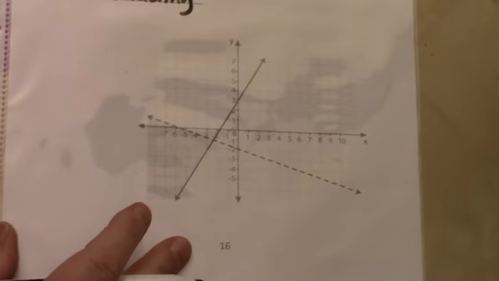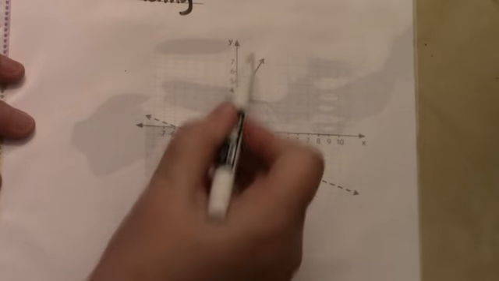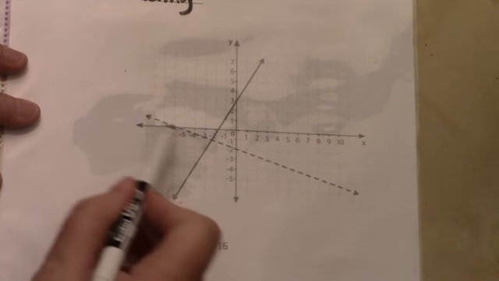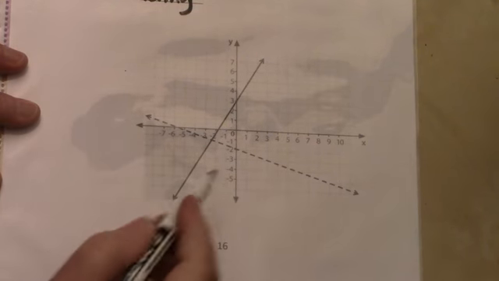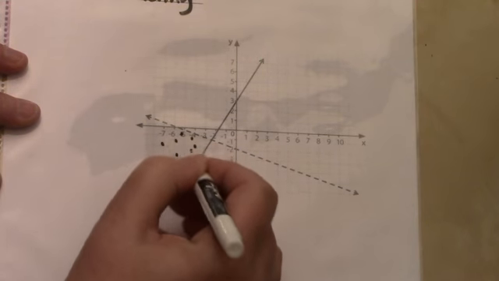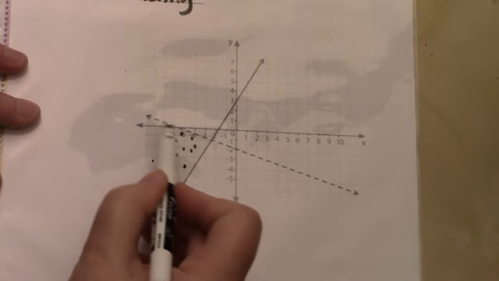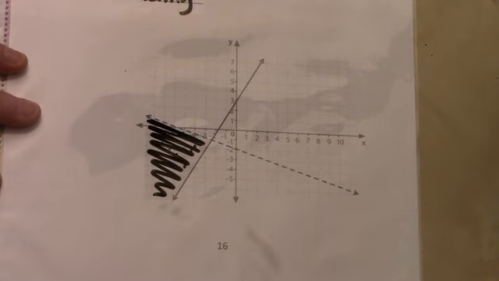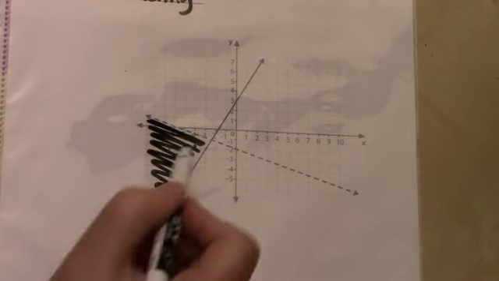So here's a little example. We have two lines. They're intersecting at this point, but because they're inequalities, there's a shaded area. That means all the points in this area are solutions to the system. So we shade this entire area. That is the solution set. So let's take a look at how this particular graph was made.